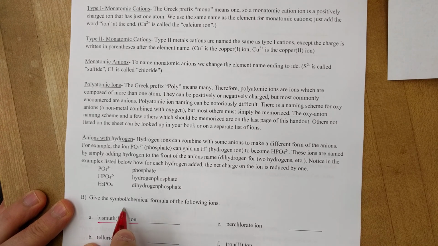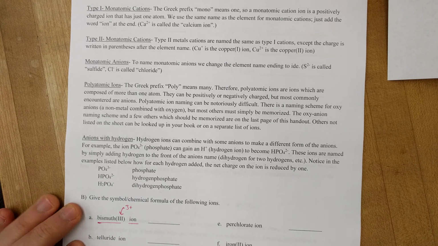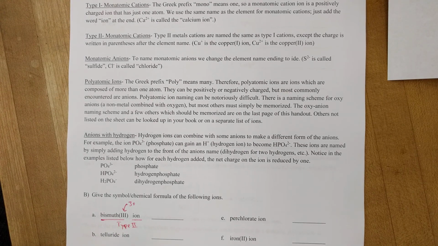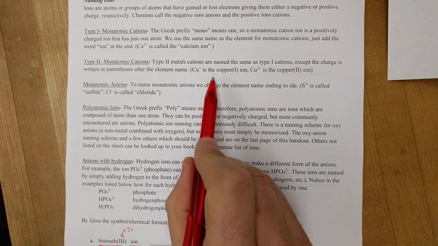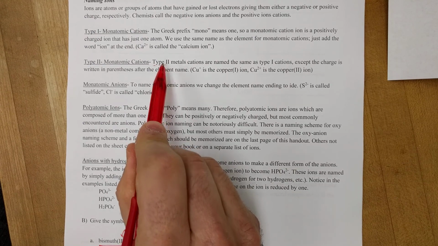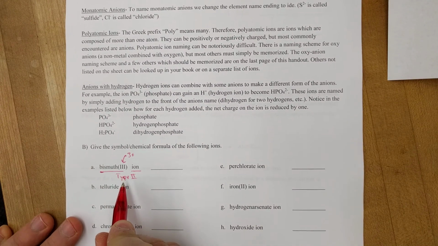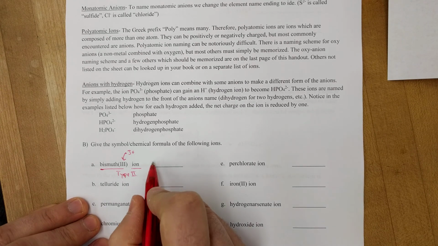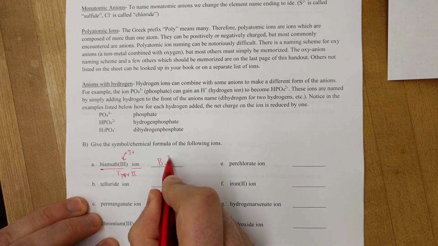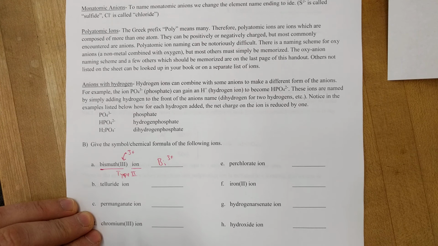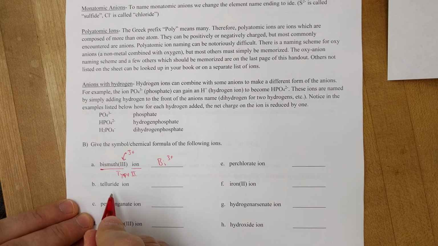The fact that it has a charge written in parentheses right here tells you that it must be a type 2, because those are the ones where we write the charge in parentheses. And again, that's all explained right up here where it talks about type 2 cations. So that's a type 2 cation, and all we have to do is write down bismuth with a 3 positive charge. That's the ion that it's talking about.